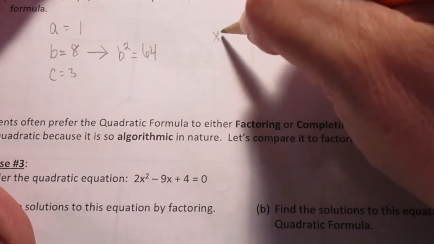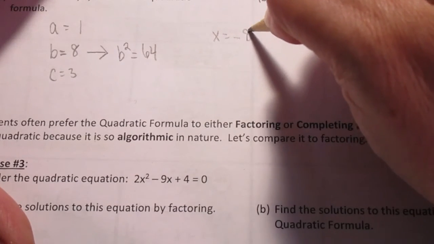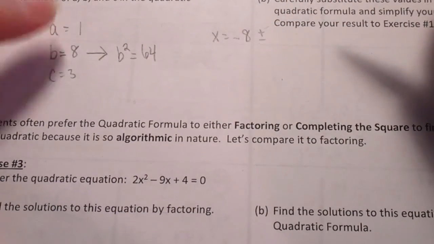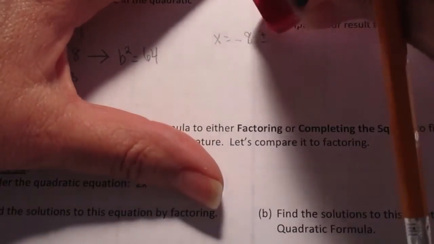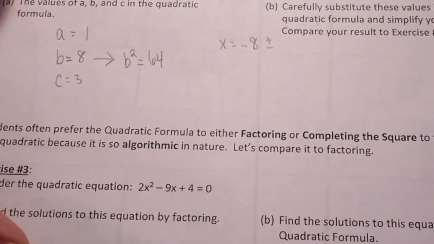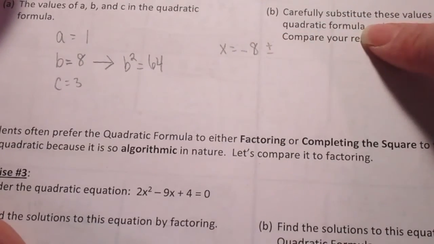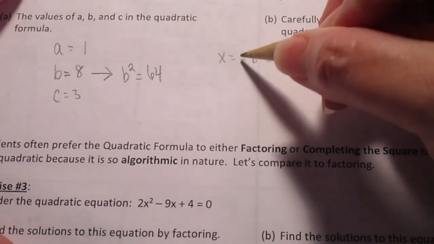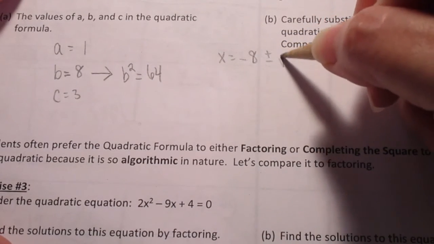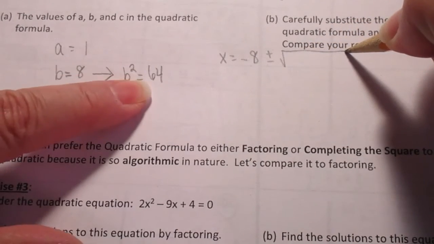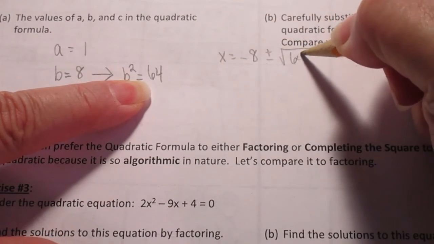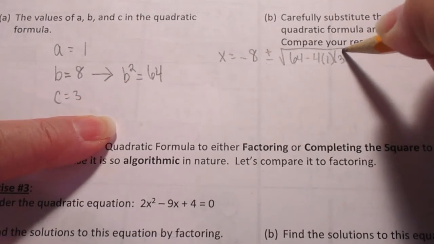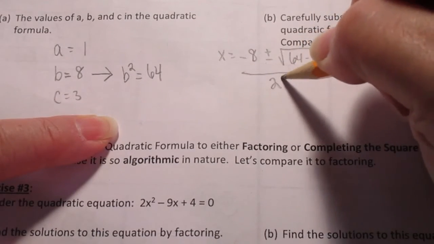Okay, x equals -b, so that's -8. Okay, plus or minus, and that plus or minus just means that I have 2 roots. Okay, because remember, when you graph that quadratic, you have 2 x-intercepts. So one of them is this number plus what you're going to get, and the other one is this number minus what you're going to get. Okay, so x equals -b plus or minus the square root of b squared, that's 64, minus 4ac all over 2a.